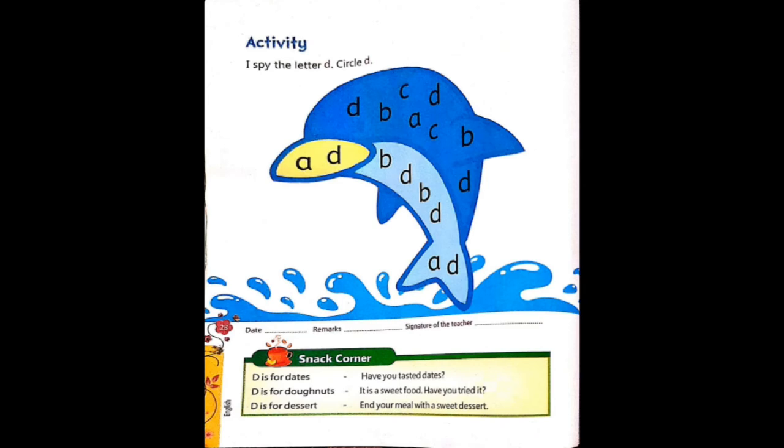For b, we always write a standing line first and then a curve. Whereas, how do we write d? We always write a curve, a c, and then a standing line, isn't it? You can see some c also over here. So we can see a, b, c, d. So what should we do now, children? We have to circle all the small d's. Come on, find out the small d's and circle them.